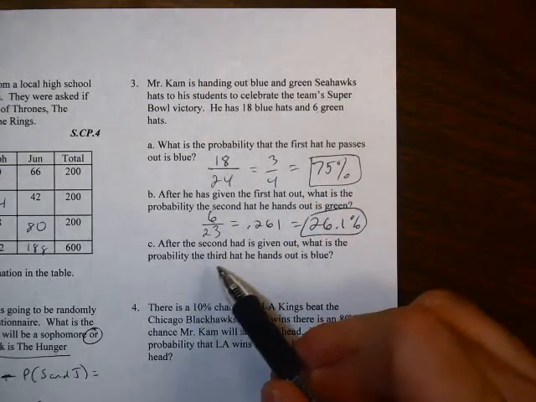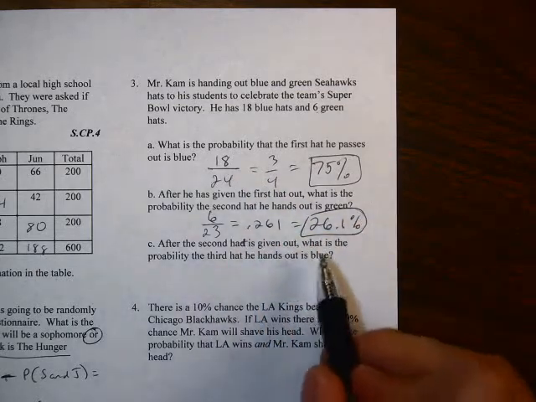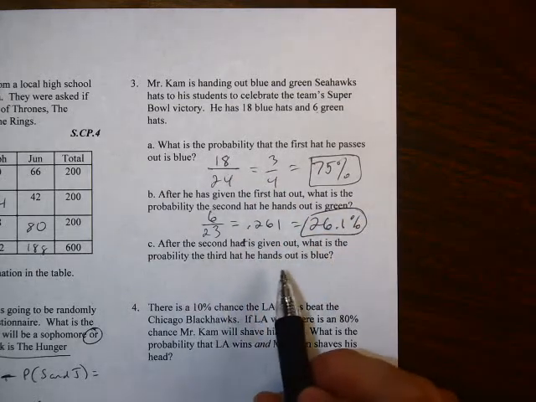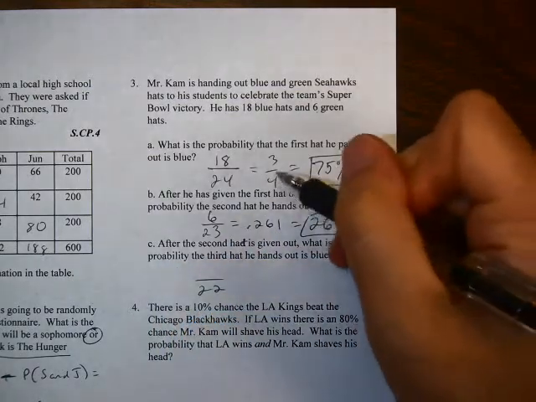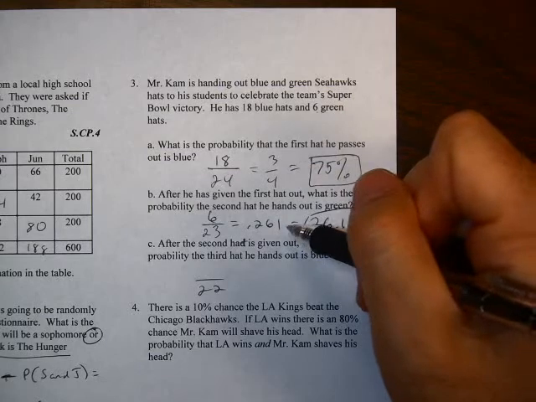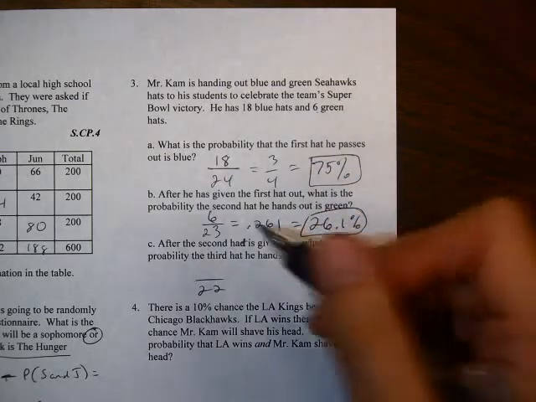C, after the second hat is given out, what is the probability that the third hat he hands out is blue? So now we're down to 22 hats. So we're saying that both of these hats were given out. This first one was blue, and the second one was green. It means we're back to blue.